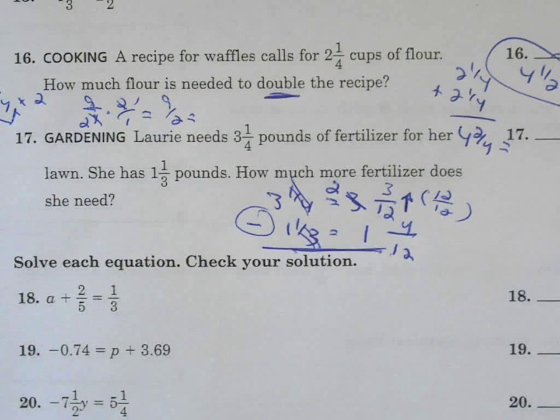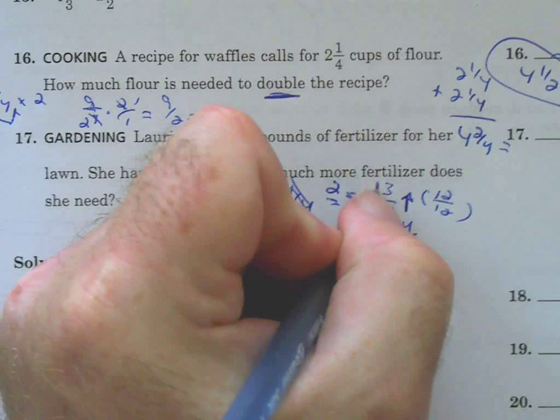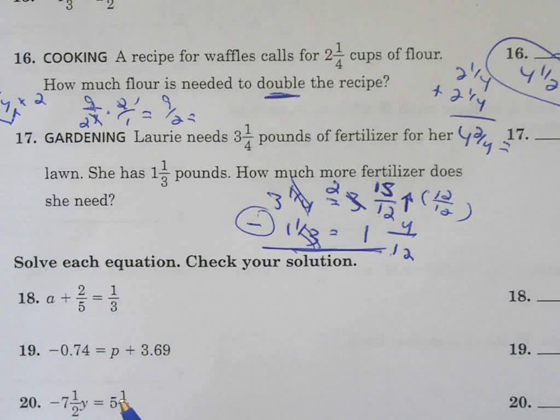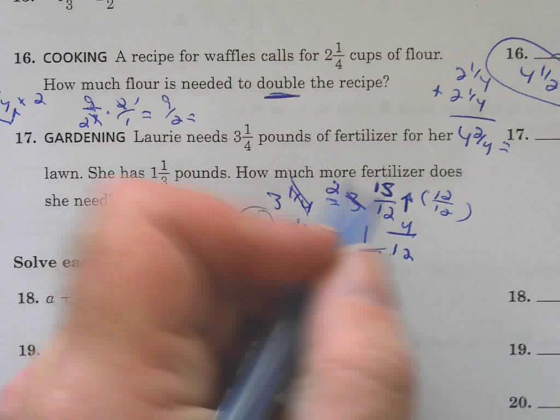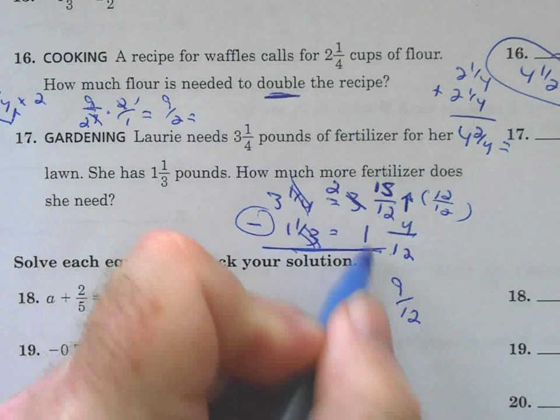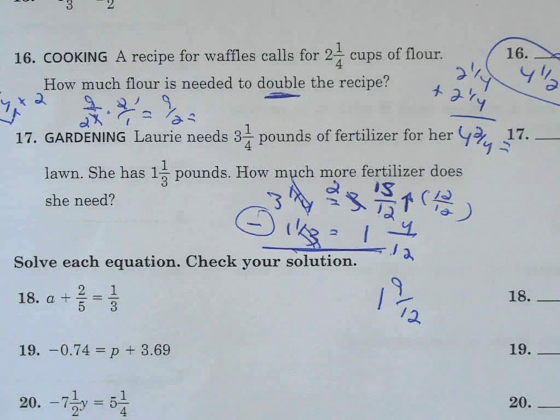What's 12 12s plus 3 12s? Justin. 15 12s. So I converted 3 and 3 12s into 2 and 15 12s. 15 minus 4, 9. 2 minus 1, 1.